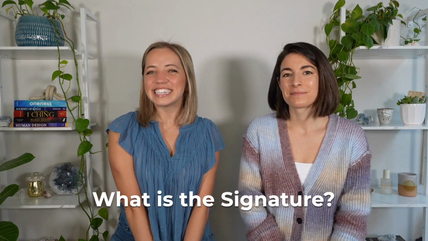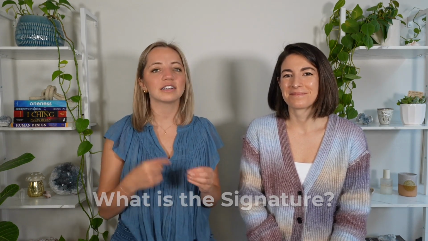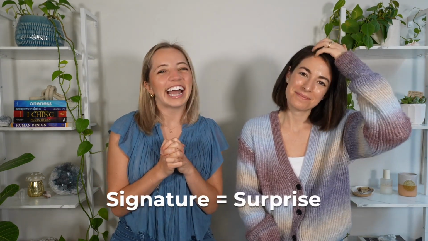So this is called the signature in human design. And the signature is the sign of you're on the right path. Keep going. Like everything is flowing smoothly. It's kind of the emotion to look for as a helpful benchmark. And the reflector signature is surprise. Yes. And I like to think of surprise as you're delighted by life.